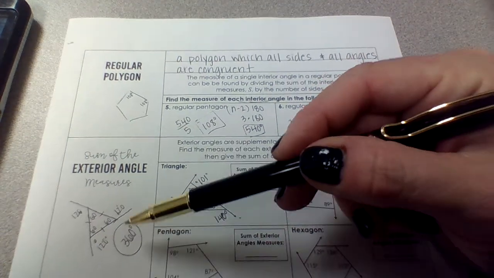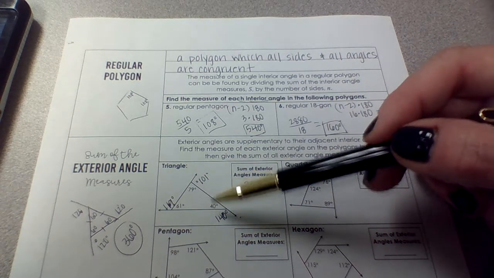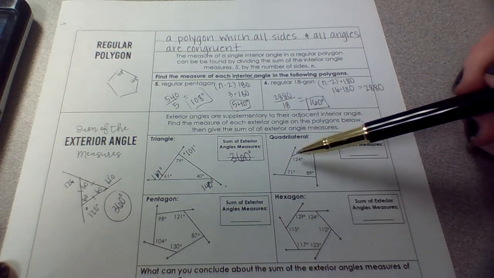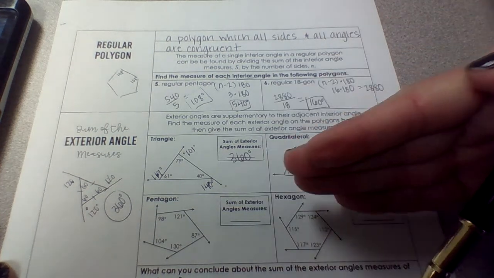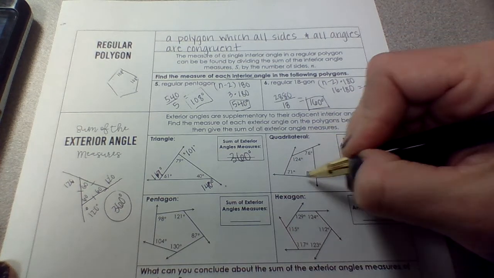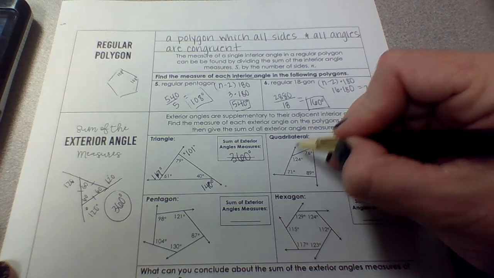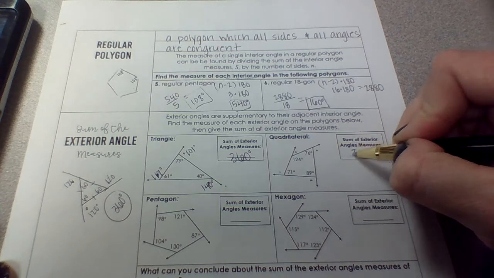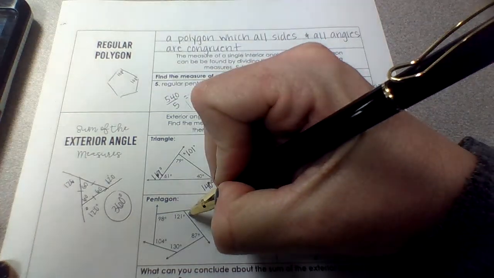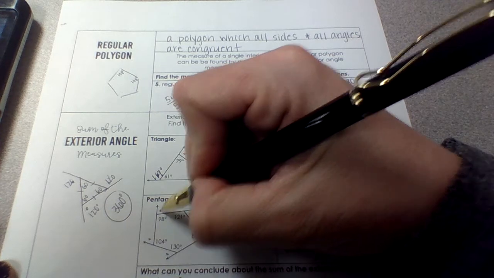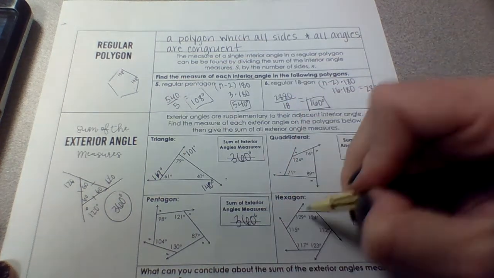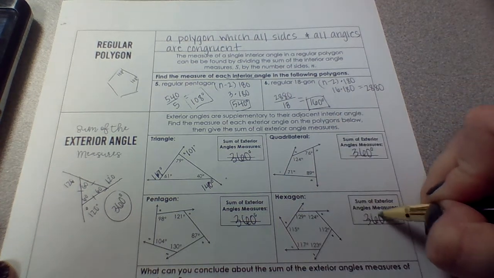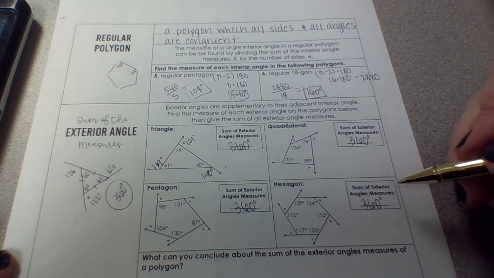So I did one regular one for you, and this one is not a regular polygon. So what I'm going to show you right here is we can go through and do all of these, but every single shape, the sum of the exterior angles, as long as you are going around in the same direction and extending those sides, the sum of these exterior angles always adds up to 360. The sum, this, and this adds up to 360. This, and this adds up to 360. If you don't believe me, try it.